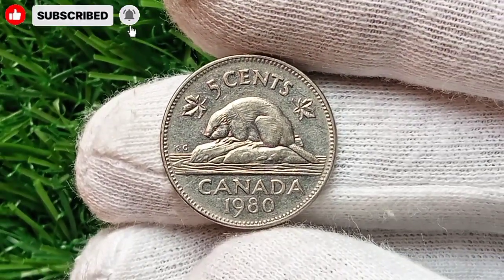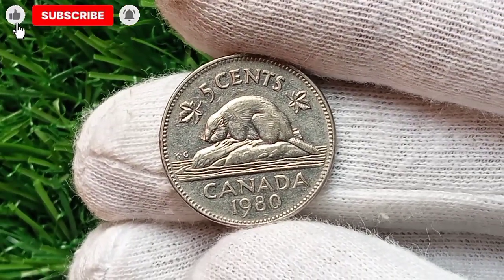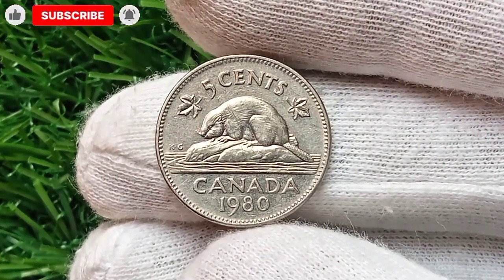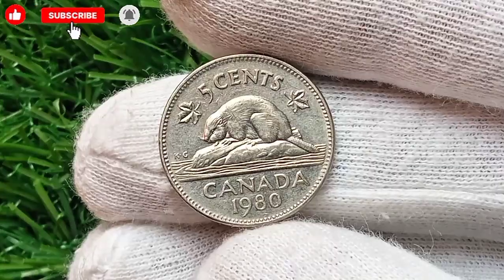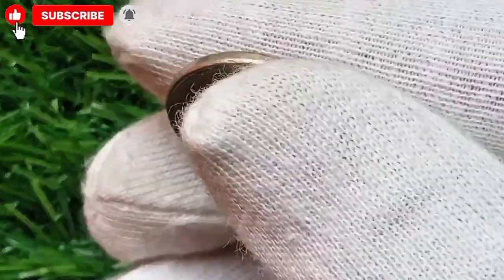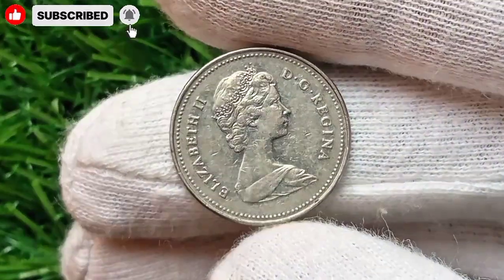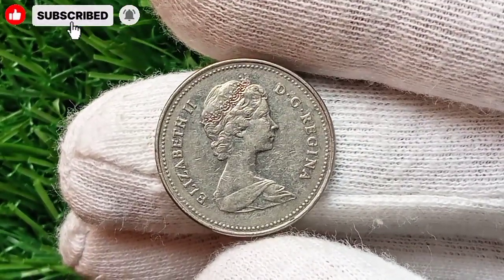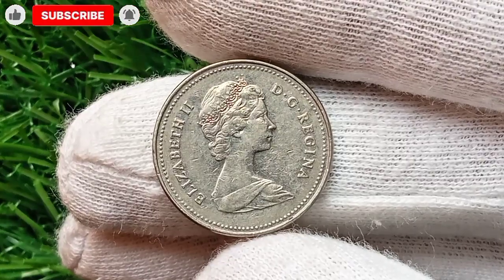The story of the 1980 Canada 5 cents coin begins long before its actual minting, and to understand its true history, we must go back to the early foundations of Canadian coinage, when the country was defining its national symbols and economic identity. Canada's 5 cent coin has always held a special place in the nation's history because it represents not just value, but culture, wildlife, and national pride.